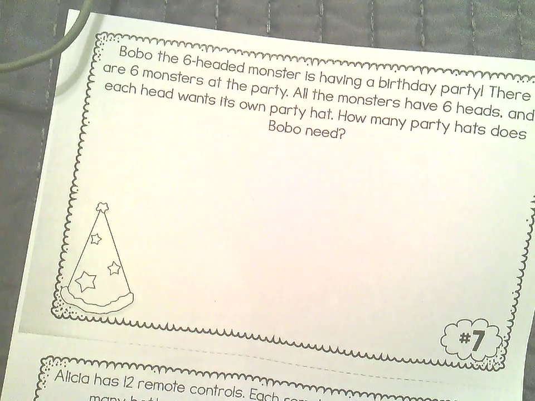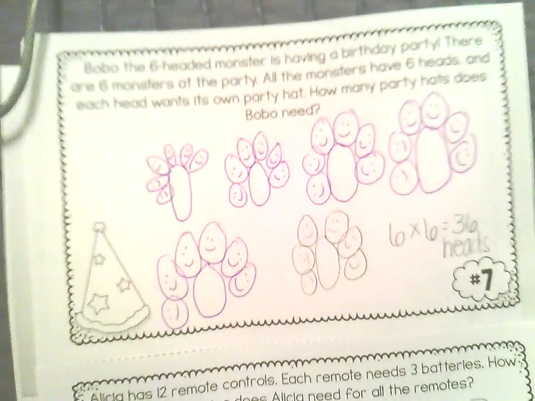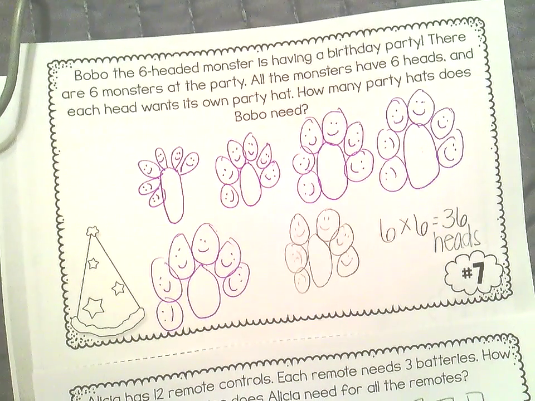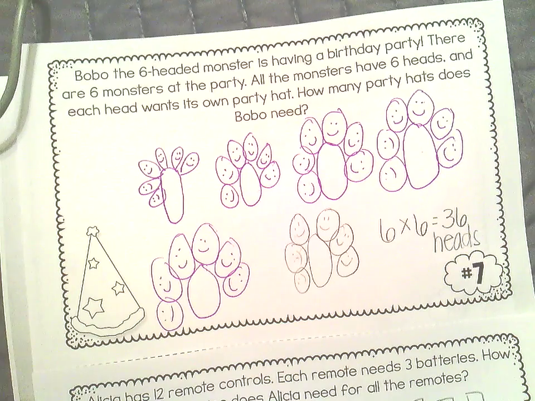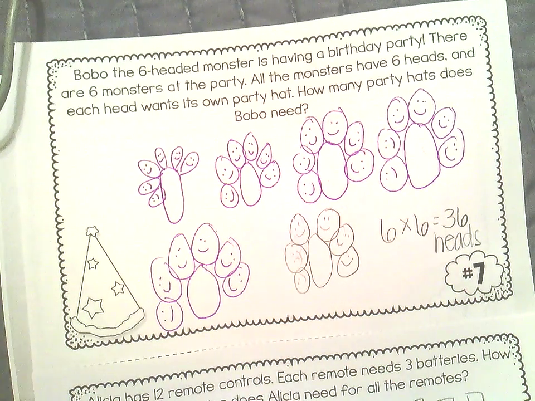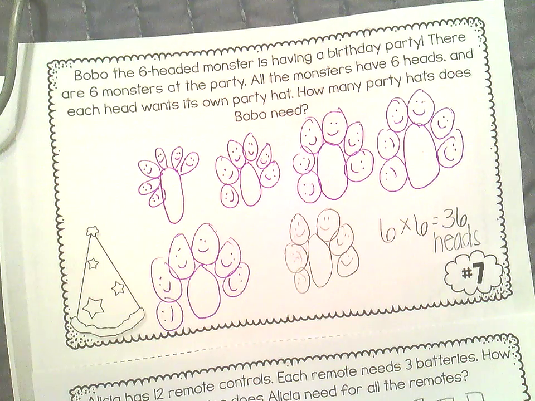All right, here is mine. Don't laugh too hard. My monsters with my 6 heads, they look terrible, but that's okay. So I have my 6 monsters. Each one of them has 6 heads. They're at least smiling. So I'm going to write my multiplication problem. 6 monsters times 6 heads equal 36 heads. So I will need 36 party hats.